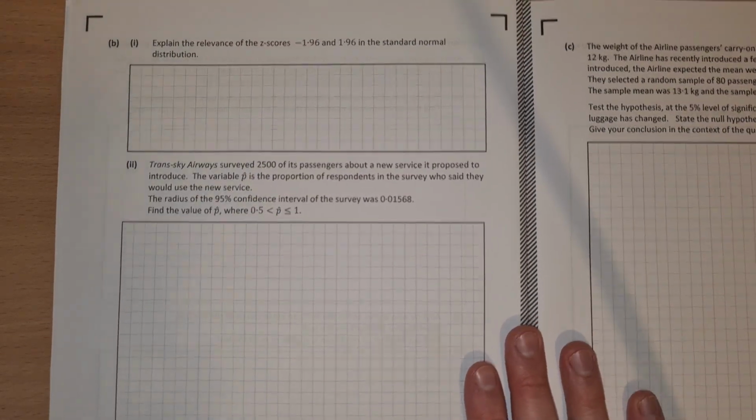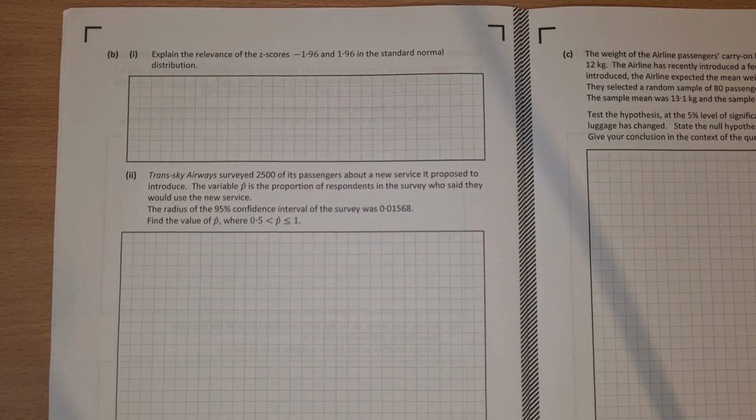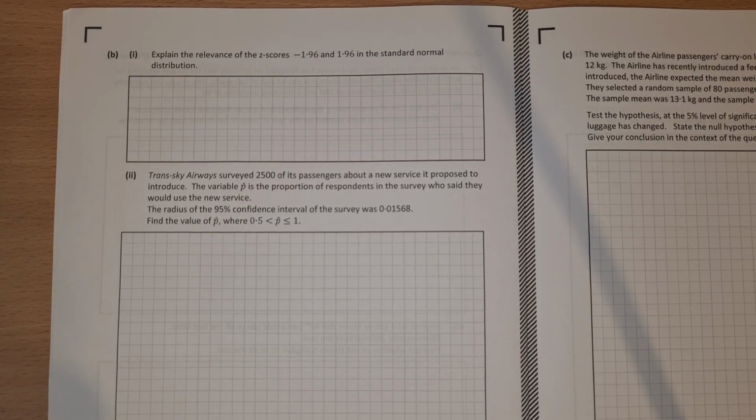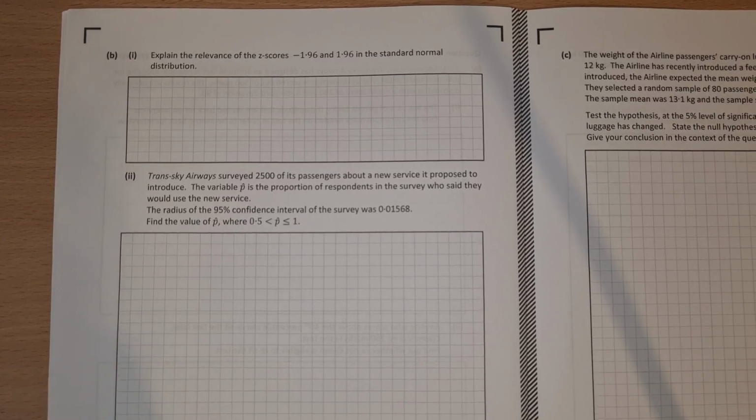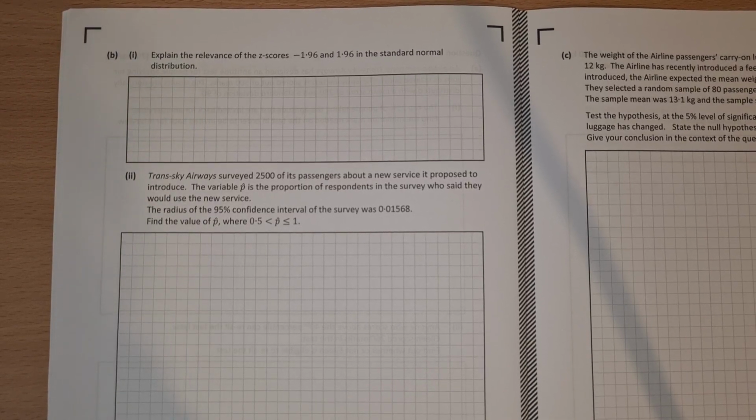The next bit, part B, so first a small little explanation. Explain the relevance of the Z scores minus 1.96 and 1.96 in the standard normal distribution. So hopefully you recognize those numbers and you should be able to explain it.